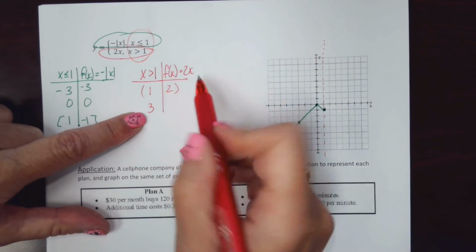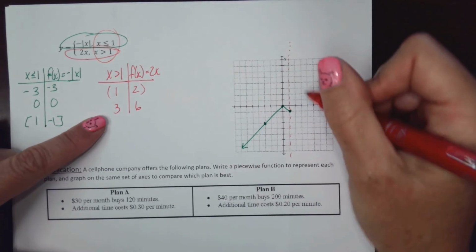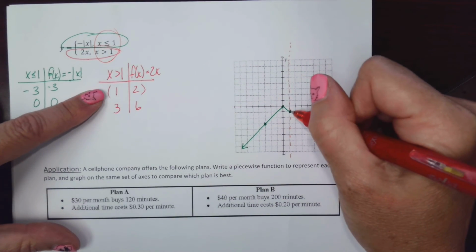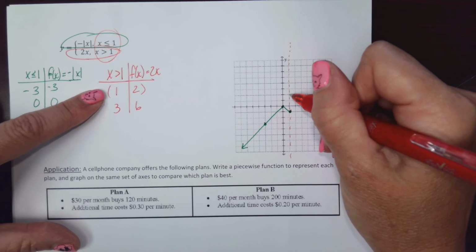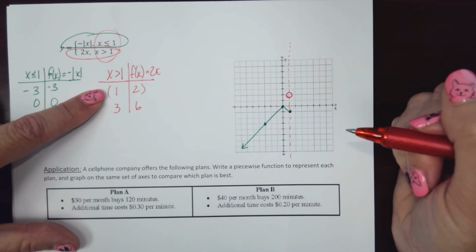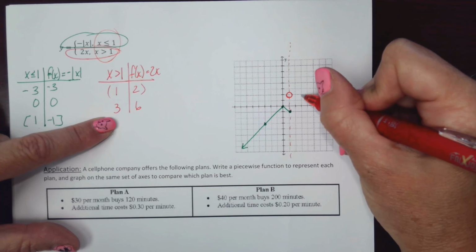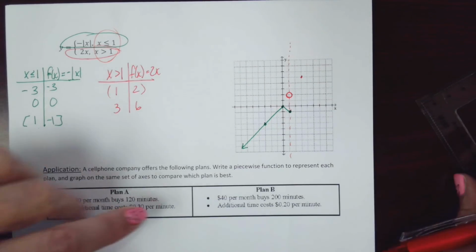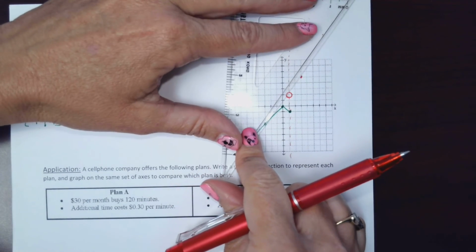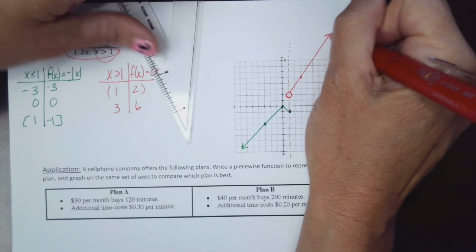If I plug in 3, I'm at 6, and 2 points define a line, so we're good. This point 1, 2, where my domain breaks, is up here, not included, so it's an open circle. Then I'm at 1, 2, 3 up here at 6. So there is my line with a positive slope for this piece of my function.